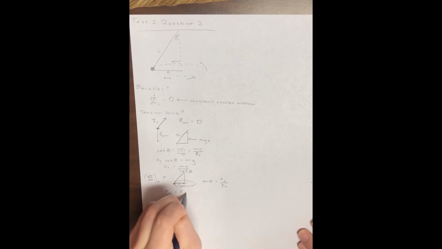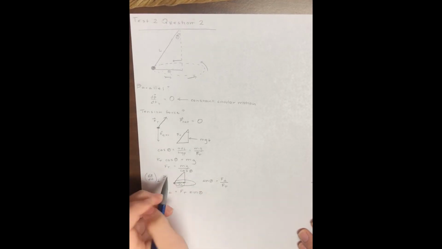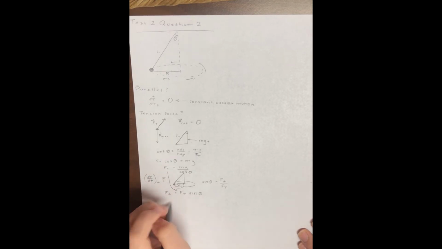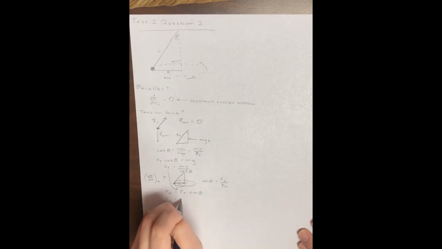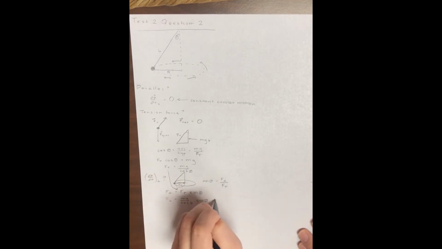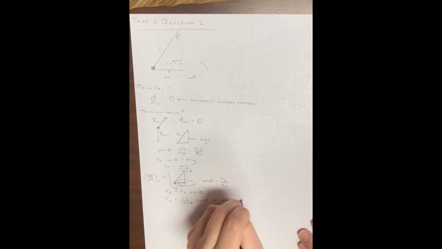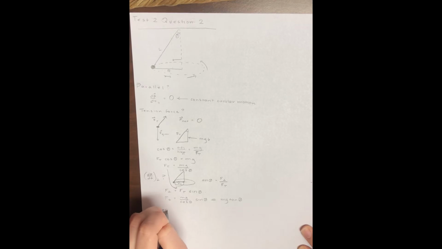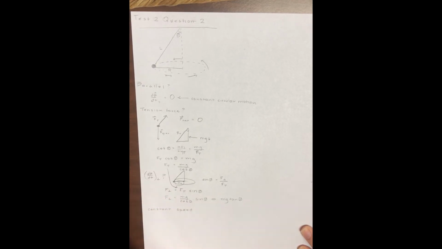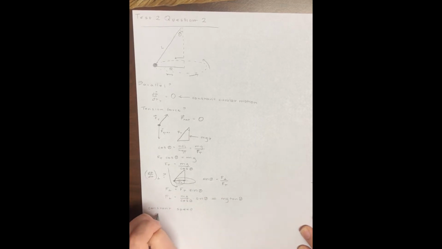And so we know that sine theta is opposite over hypotenuse, which is perpendicular force over tension force. So we just solved for tension force. So we can solve for perpendicular force, which is just tension force times sine theta. And if we go ahead and plug in tension force, we have mg over cosine theta times sine theta, which is actually just equal to mg tangent theta. So that's our perpendicular force. And we also need to remember this is in the n hat direction. I didn't write that down, but this is in the n hat direction.